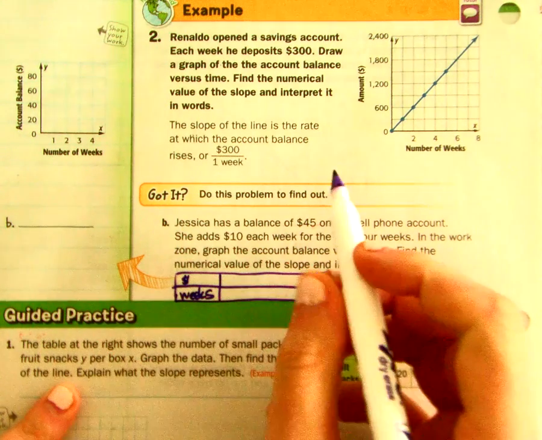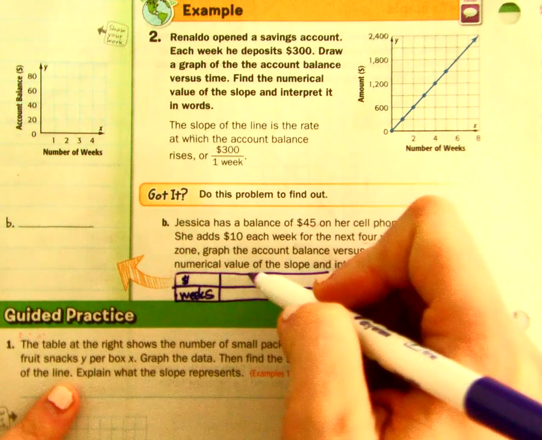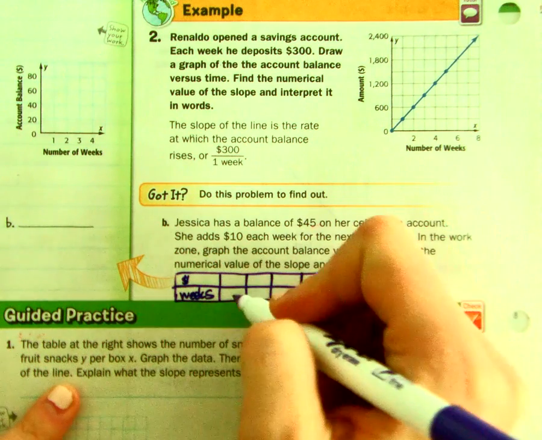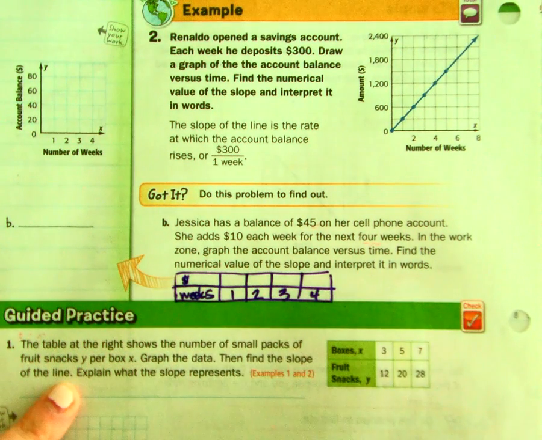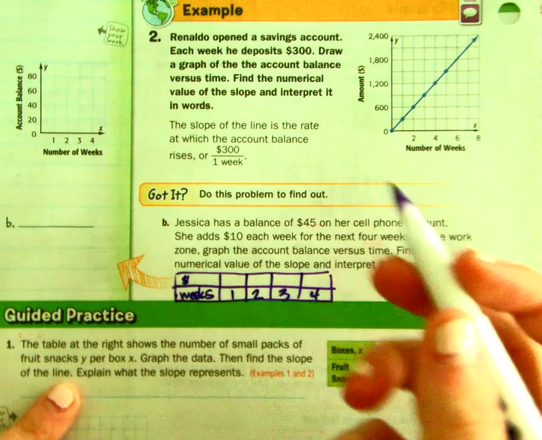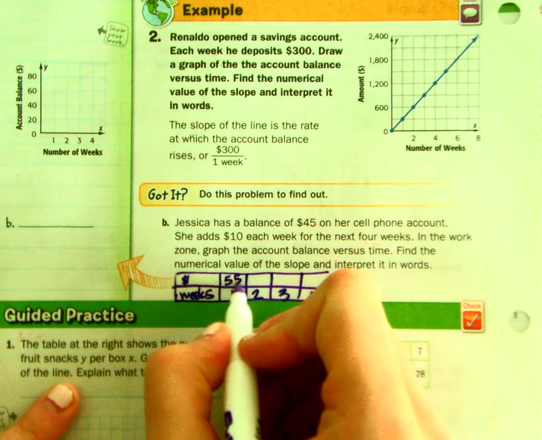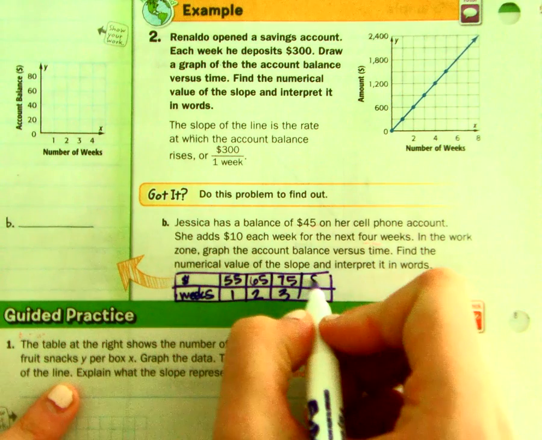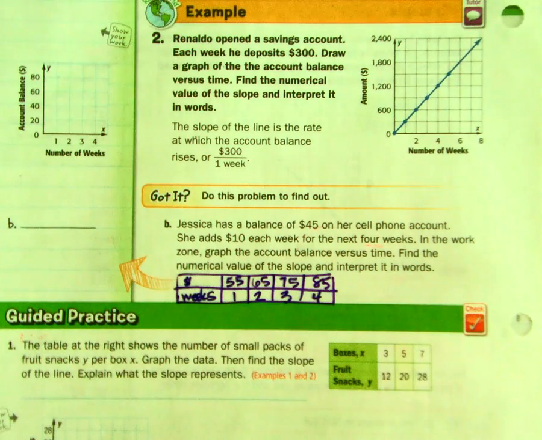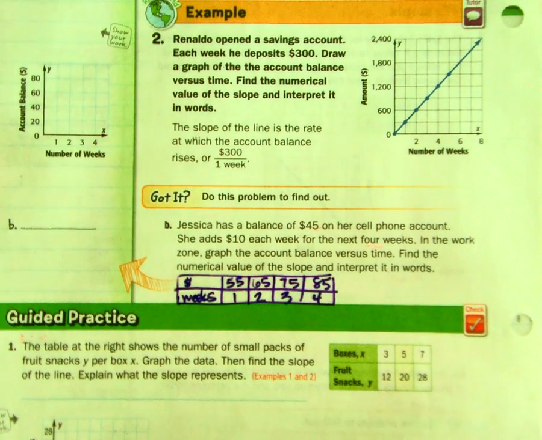And let's say I'm going to do it for 1, 2, 3, and 4 weeks. So again, I have $45 in my account, and then I add 10 each week. So first week we'd have 55. Then I add another 10, 65, 75, 85. Okay, so now I have some points to plot. So I'm going to go up to my graph over here, and I'm going to plot these points.